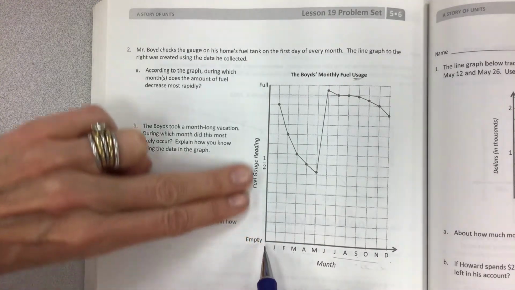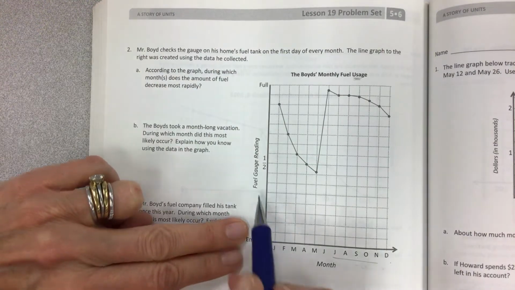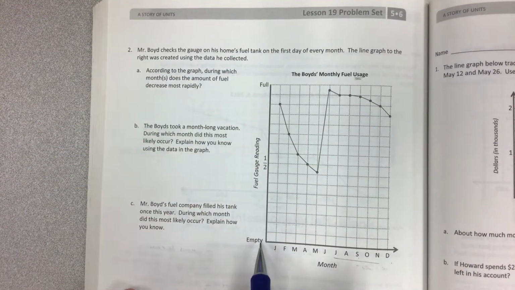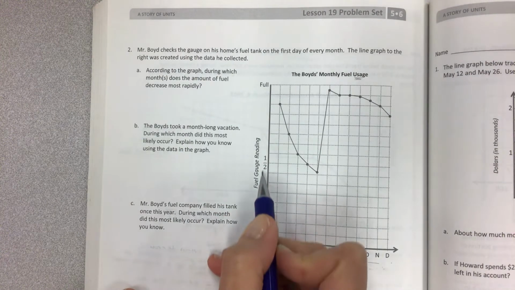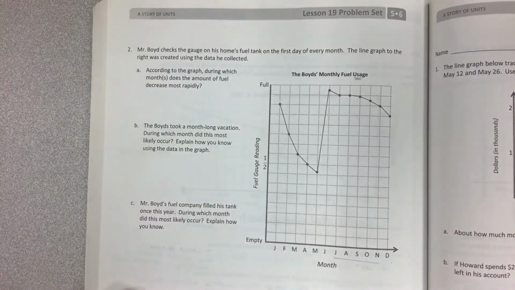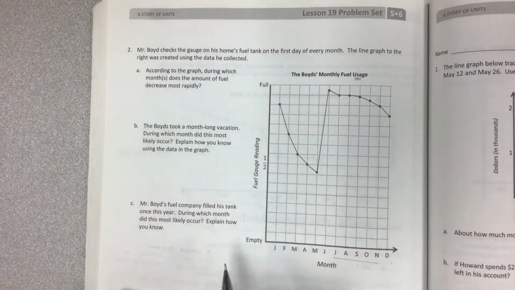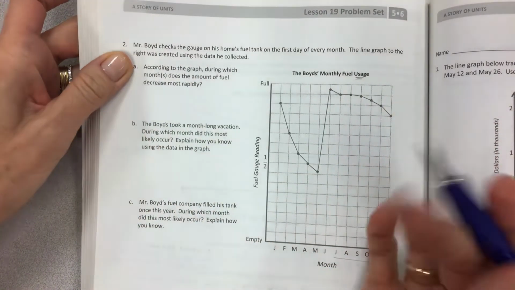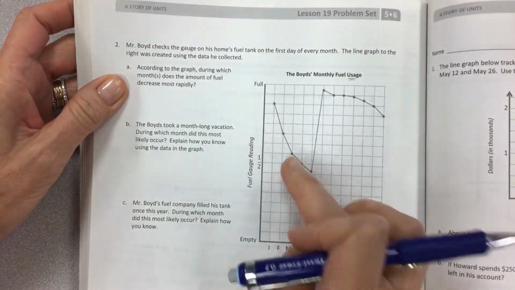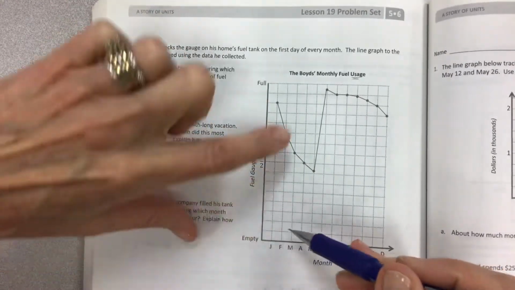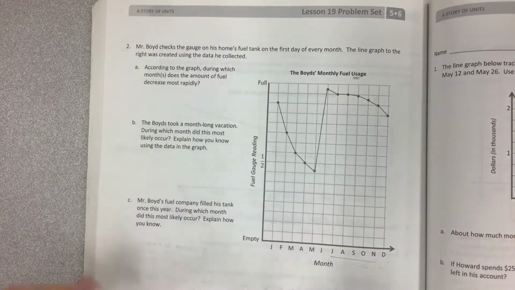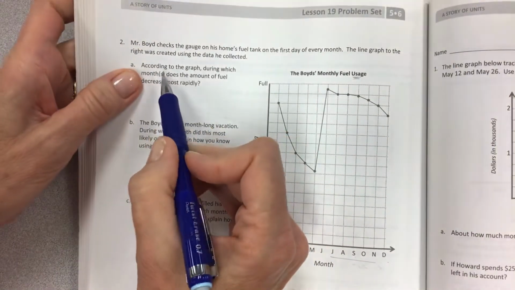And then on the side, you have the fuel gauge reading. Now, notice we have no numbers, but we have empty, half, full. Okay, that's going to be important later. We'll have to figure it out. So he checks the fuel gauge, and these points for each month's reading are going to give us information about how much fuel is in the tank. So let's find out what's going on here.